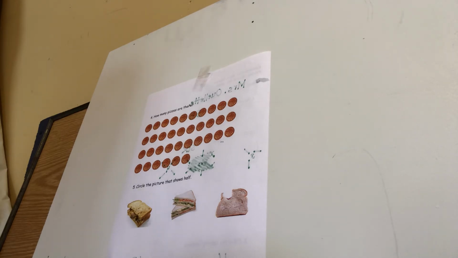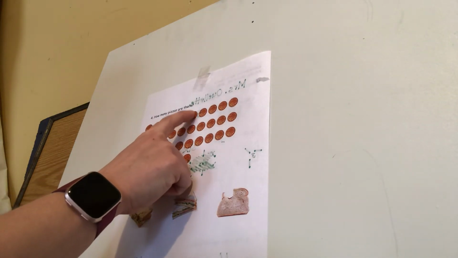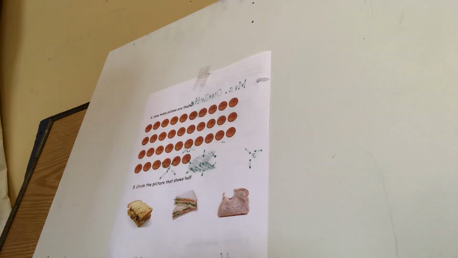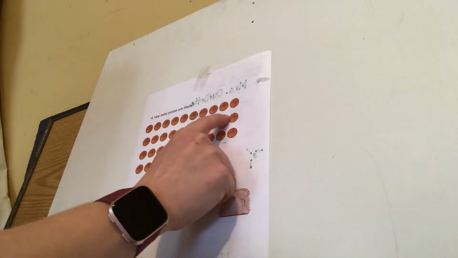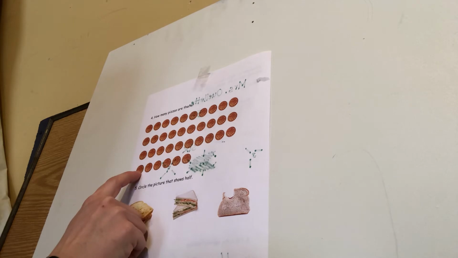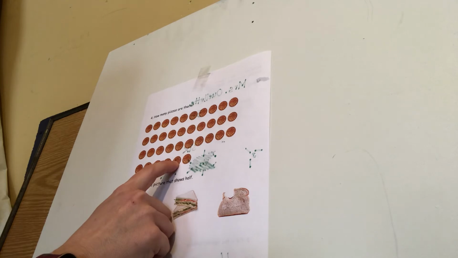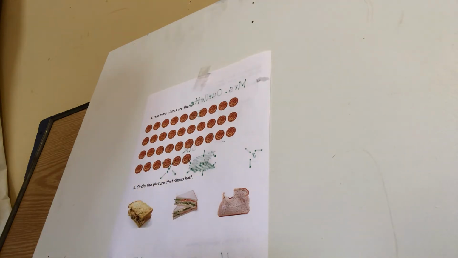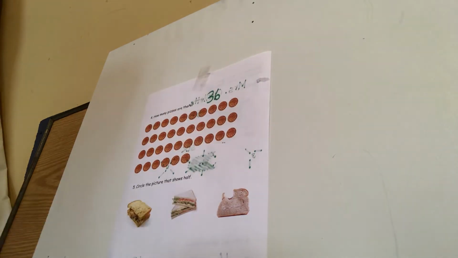Did you cross them out when you counted? Did you count by groups? I noticed when I was looking at this picture that there are 10 pizzas in each of these big long rows. 1, 2, 3, 4, 5, 6, 7, 8, 9, 10. So I'm going to count these by 10. There's a lot of pizza there. 10, 20, 30. But now I have to switch because there's not 10 here. 31, 32, 33, 34, 35, 36. There's 36 pizzas. If you made any mistakes, go ahead and fix it and write 36.